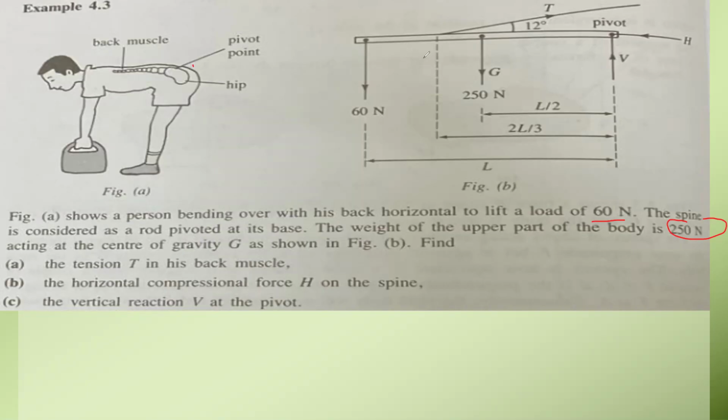So how is this done? We'll consider again that it is in equilibrium. The 60 Newton will cause an anti-clockwise rotation. The weight, the downward force, will also cause an anti-clockwise rotation, and this tension will cause a clockwise rotation. But this tension will have components. What are the components of the tension? One is with the angle, or opposite to the angle. So what component will we take? We'll take the vertical component, and that is equal to T sine 12 degrees.